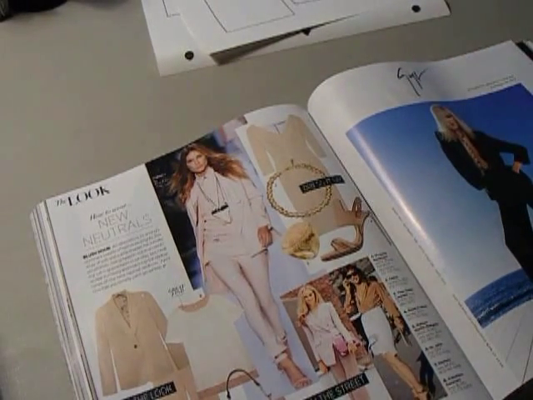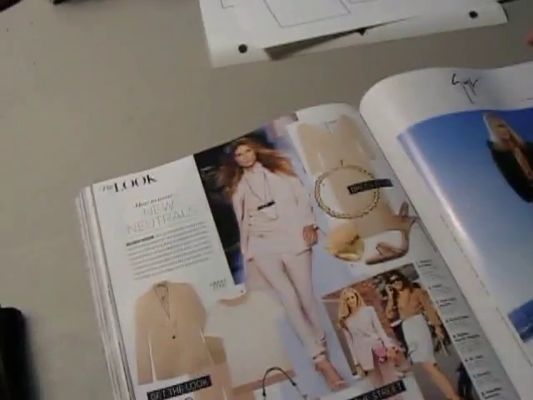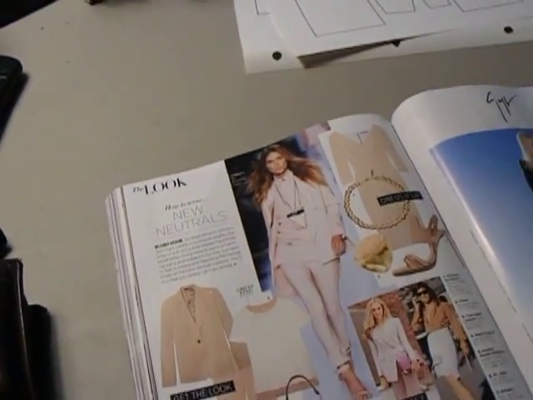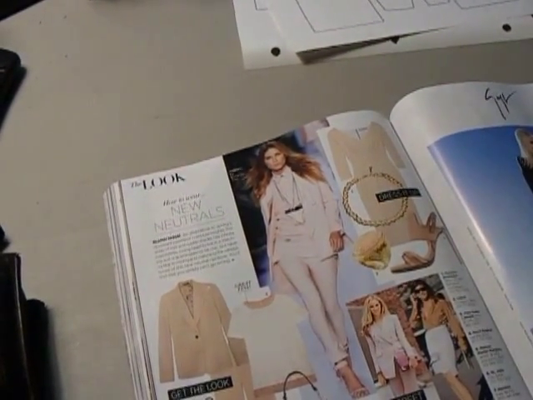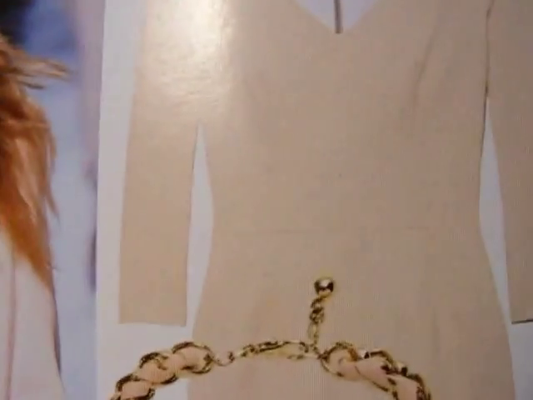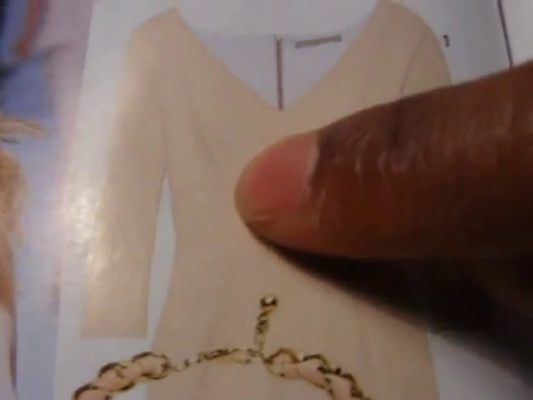But let me show you this, just so you'll know what I'm talking about with the darts. Now, if you look here, I'm going to take this off so we can get up close and personal. If you look at this dress, there are darts here that are enabling the dress to suck in some, and there are also darts here on the skirt.